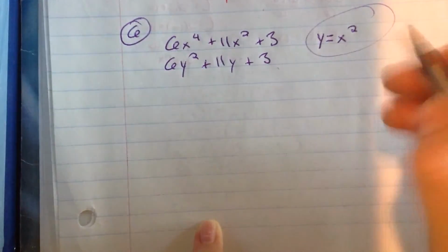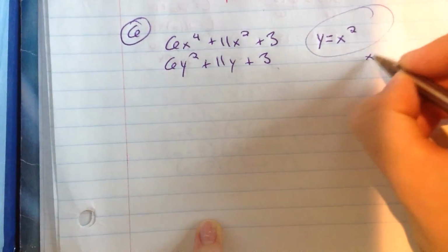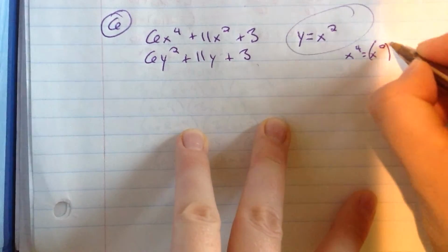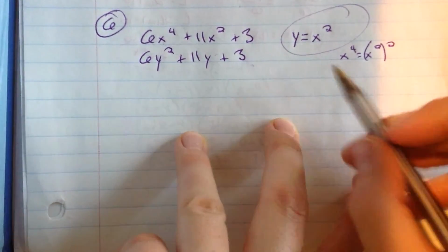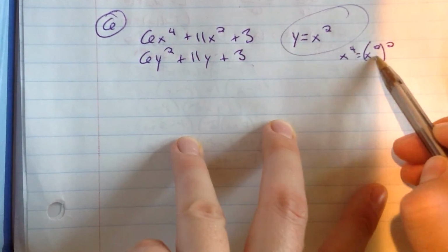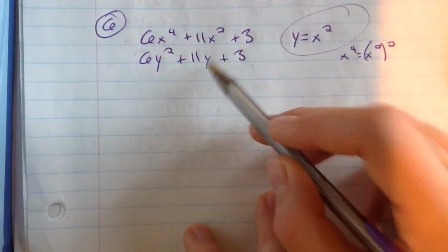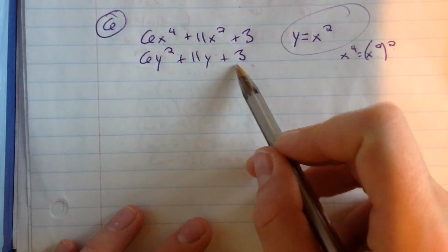Because x to the 4th is the same thing as saying x squared, squared. So instead of x squared, I write a y, and it becomes y squared. Instead of x squared, I write a y. So this is the format we're used to.